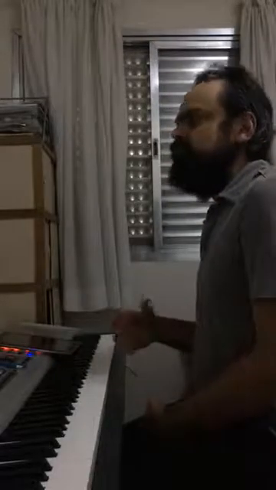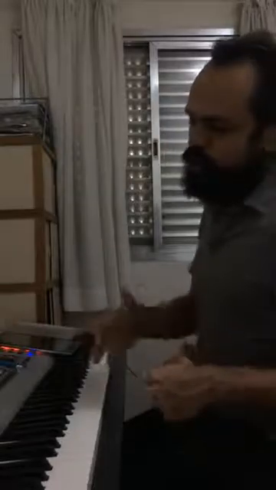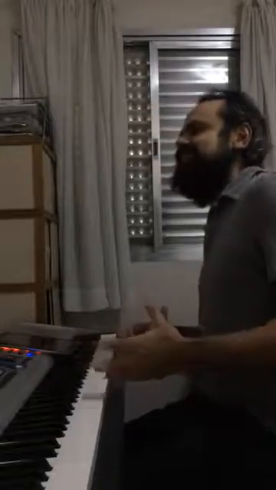In frevo, it's important to say that phrases often end on the head or with anticipation of an 8th note. We don't anticipate 16th notes, so that was why I said that the phrase was perfect.